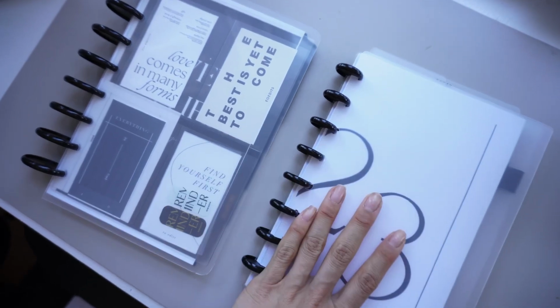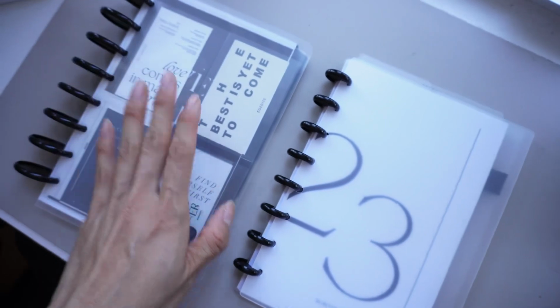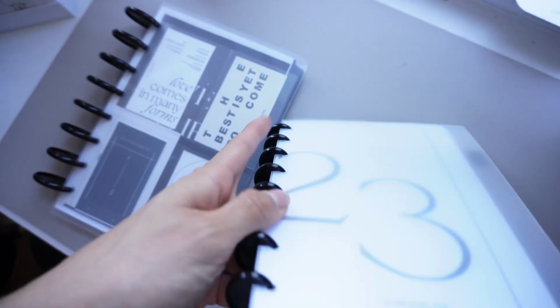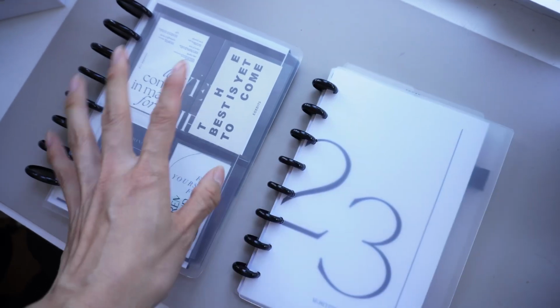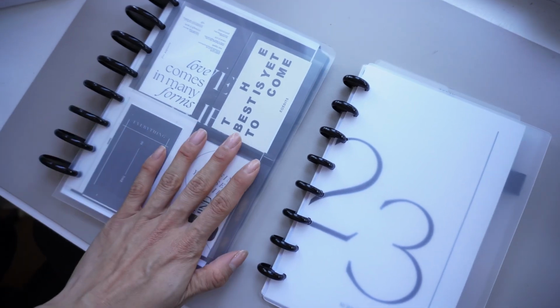Okay, so now for discs. I really fell in love with discs in the past couple of years. And the reason why I love discs so much is they're just so easy to change in and out, super customizable and relatively inexpensive. They can be very inexpensive.